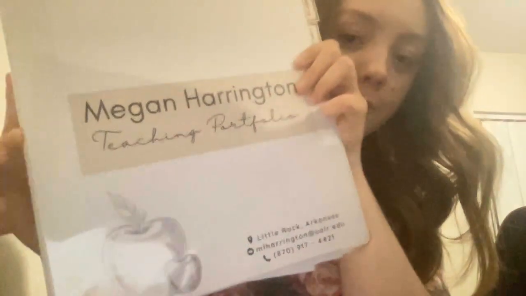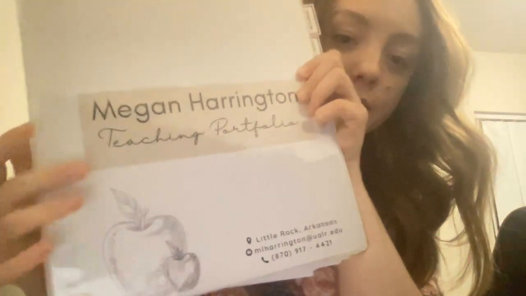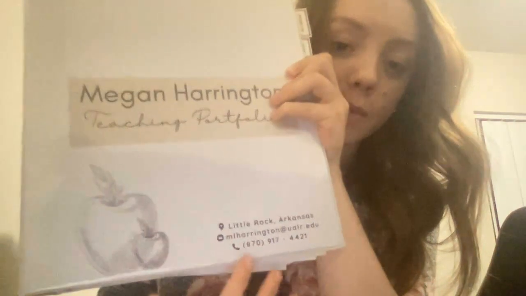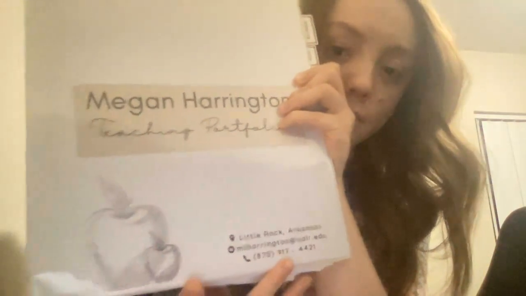So to start off, we have the cover, of course. I have my name, I have the title, and an apple to represent education, as well as my contact information. When you open the portfolio, to start off, we have the table of contents, which corresponds with the tabs on the side. They're color-coded, and they go in order of the sections on the table of contents.